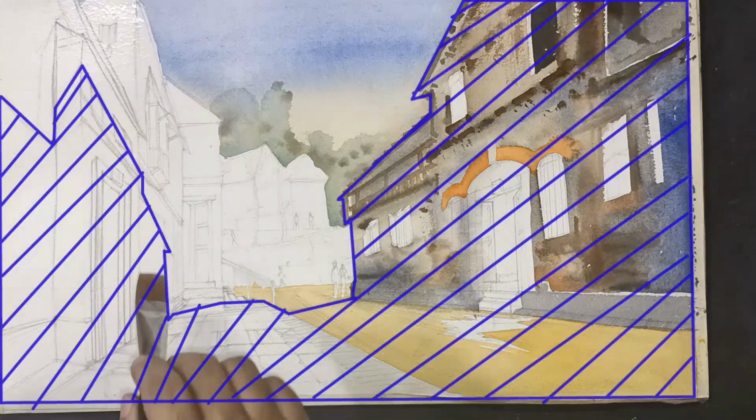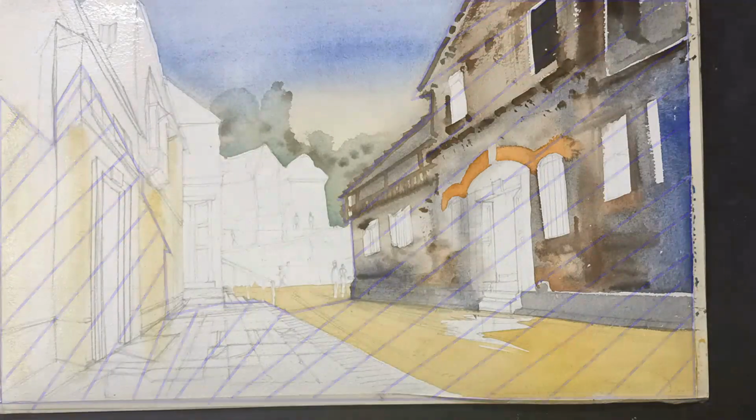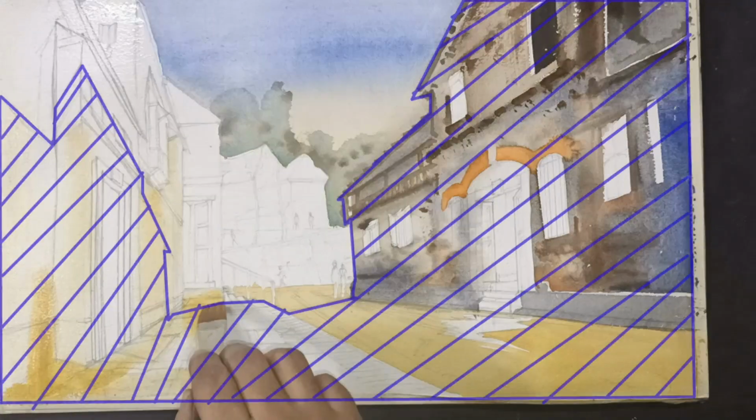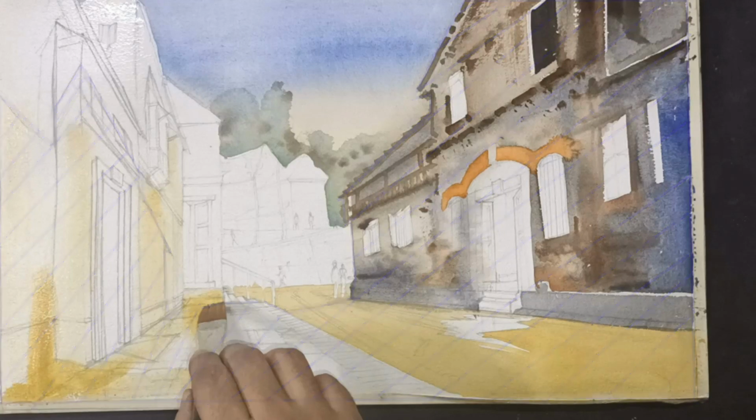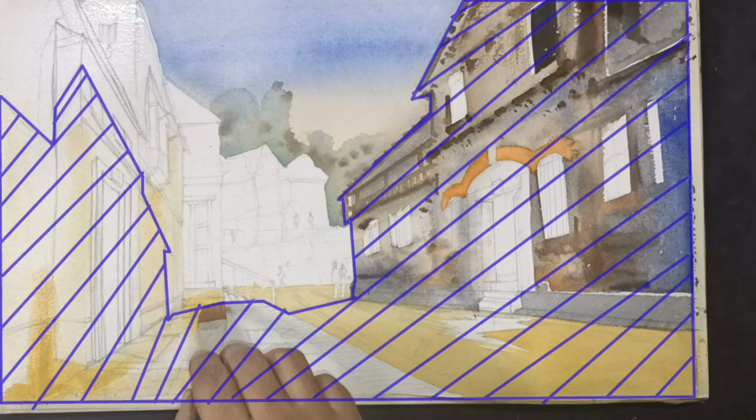A major portion of this painting is going to be dark, but within that dark portion you'll be able to see variations, like a warmer dark and a cooler, darker color.